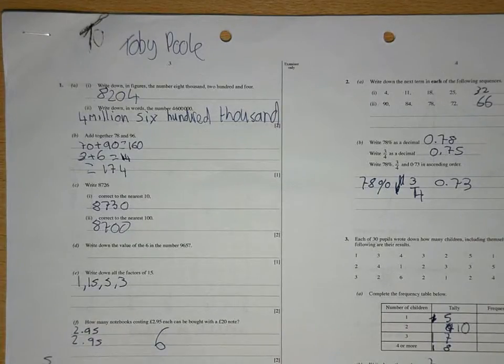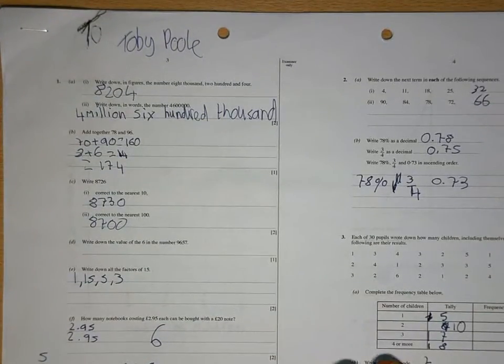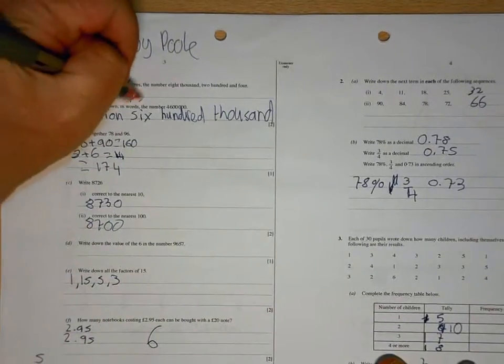Okay, Toby, so your marks so far have gone 44, 33, 32. So you're the only one who is travelling backwards with their marks. So let's see if you can improve on that this week and start heading upwards rather than downwards again.